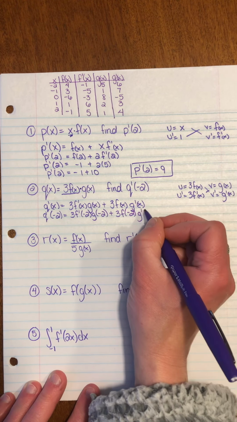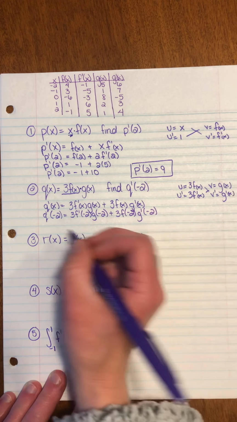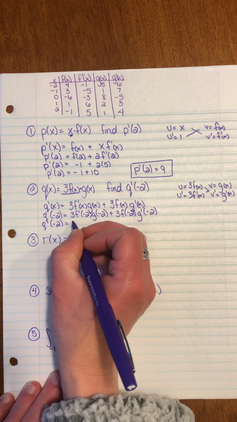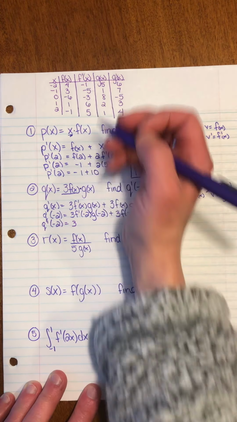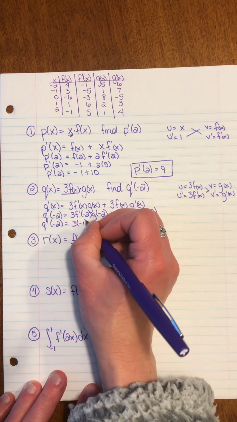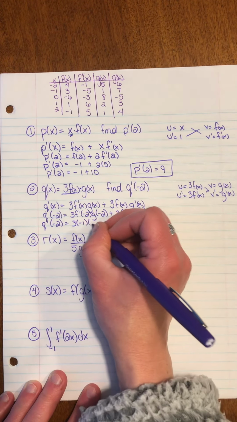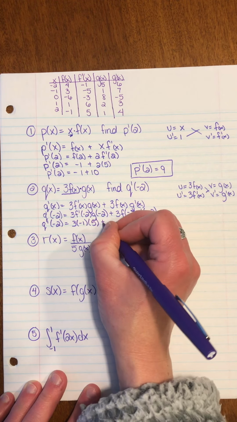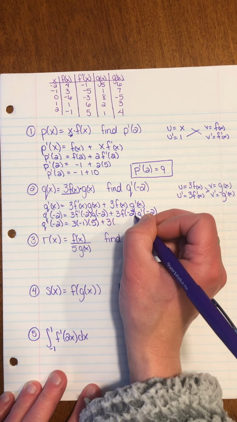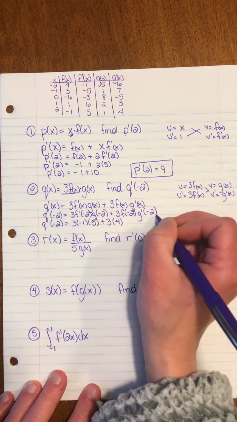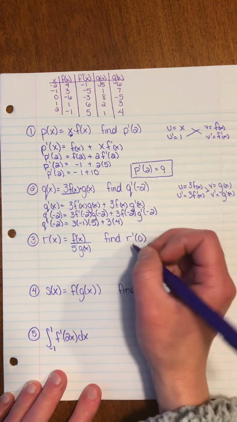g prime of -2. All right, so q prime of -2 equals 3, f prime of -2 is -1, times g of -2 is 5, plus 3 times f of -2 is 4, g prime of -2 is 6.